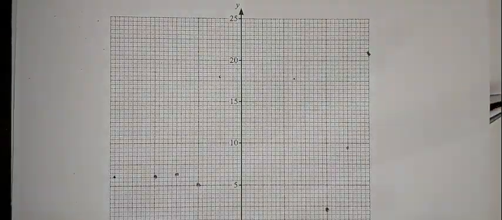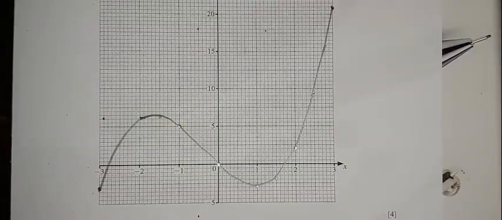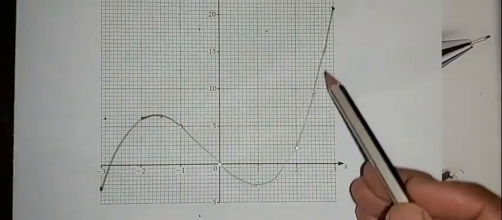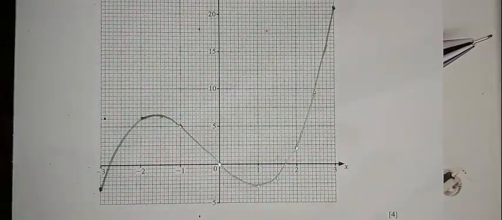And we will draw our graph. Okay, it will be like that. So this is the graph for a cubic function.